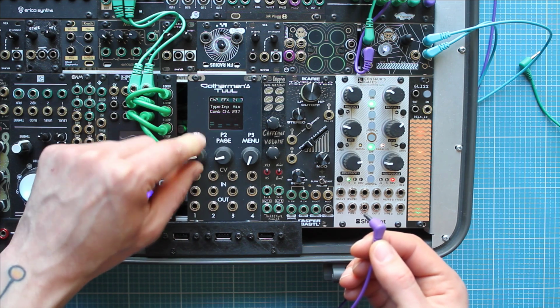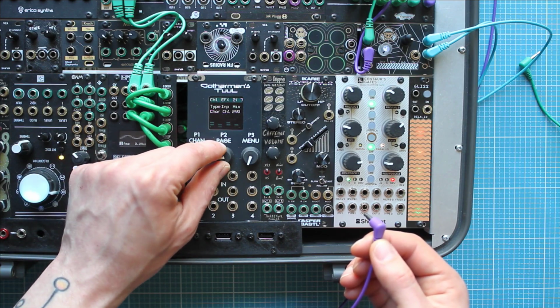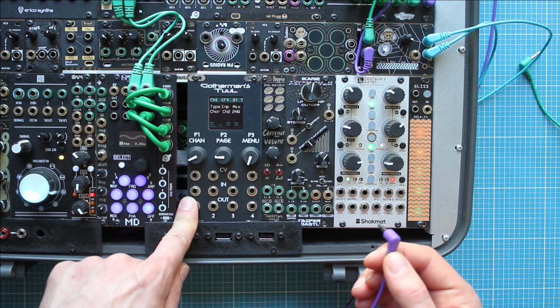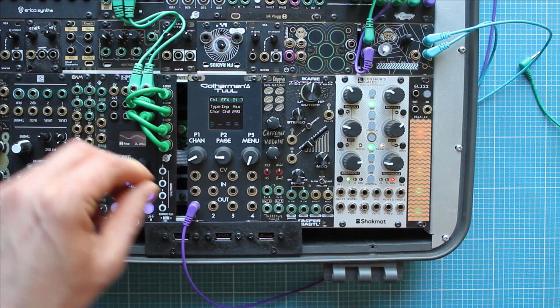Channel 1, and we go back to the first channel and make the input channel 2. So the feedback path is now the chorus and the comb filter right after. Let's hear how it sounds.